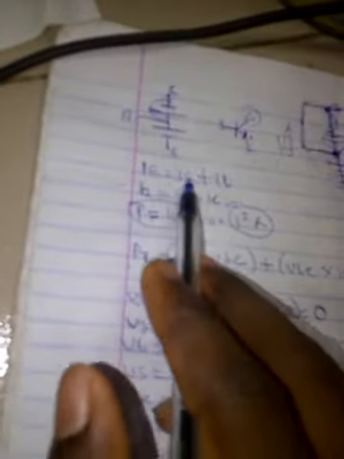So directly IE is now found. Remember we have IE is equal to IC plus IB. So if we sum up 0.1 milliamp plus 10 milliamp, IE is equal to 10 milliamp plus 0.1. We have IE to be 10.1 milliamp in total.